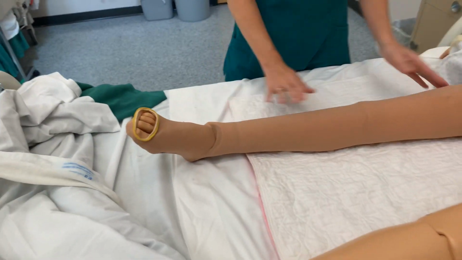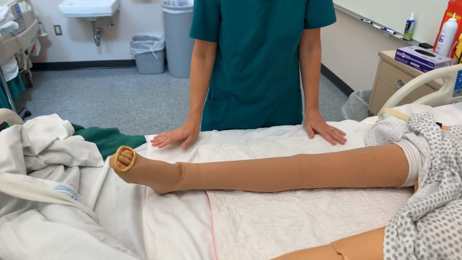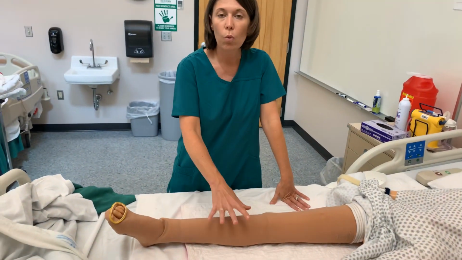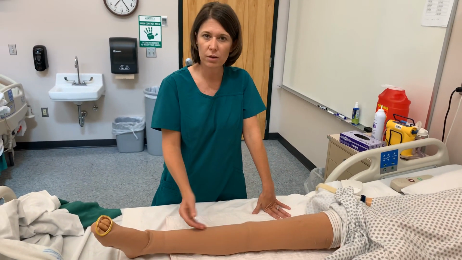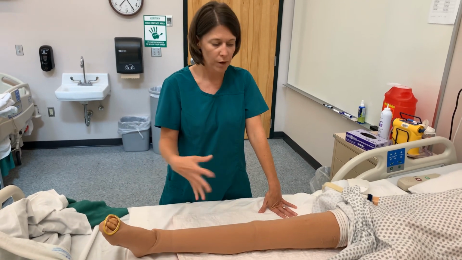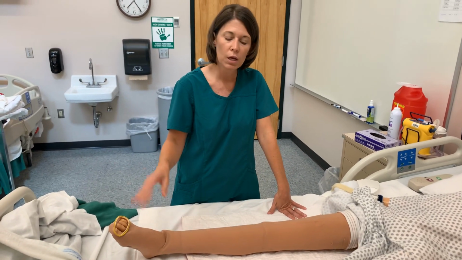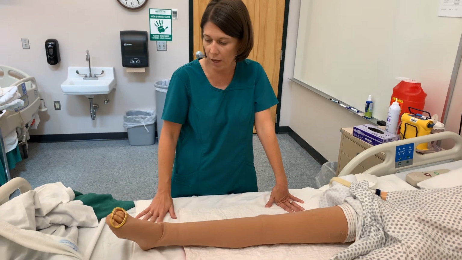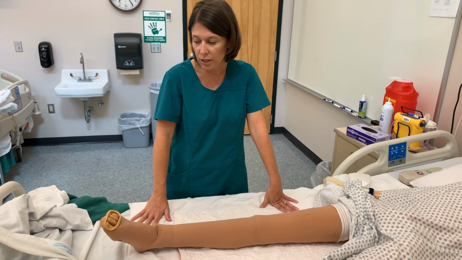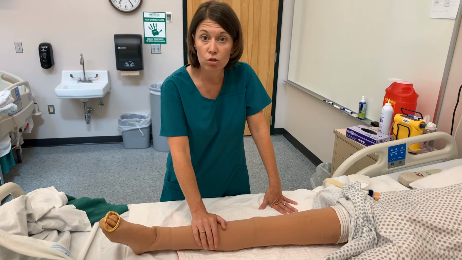Be mindful that these should be removed for bathing, because you do not want them to get wet during that process. If they're going to the shower or you're having a bed bath, you remove those and then apply appropriately. The other thing is, what are the cleaning instructions for them?